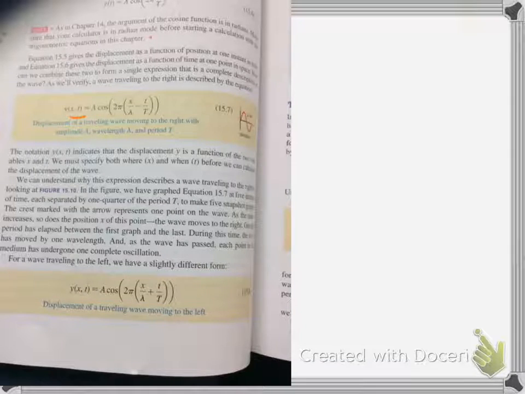If you've done any transposing of graphs in math class, then hopefully this looks a little familiar. Notice this minus sign here. Don't get confused. This means it is moving to the right, so its velocity is to the right here. Here, this is the opposite. It is moving to the left. Velocity is to the left.